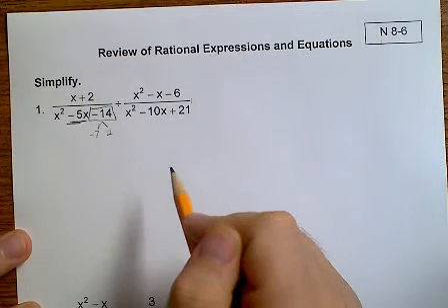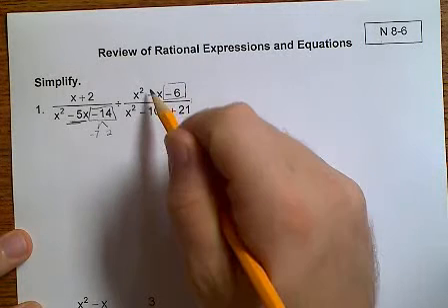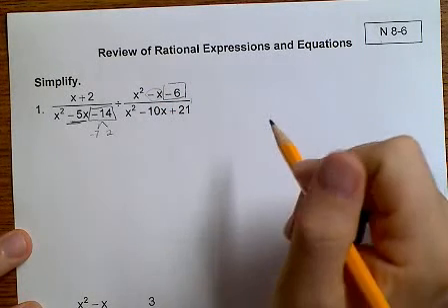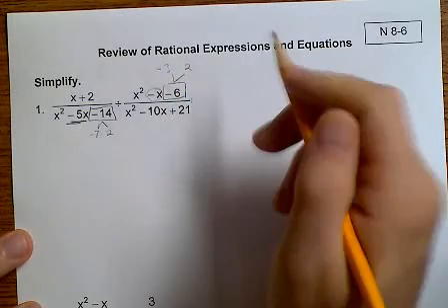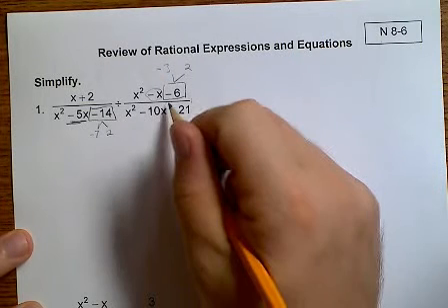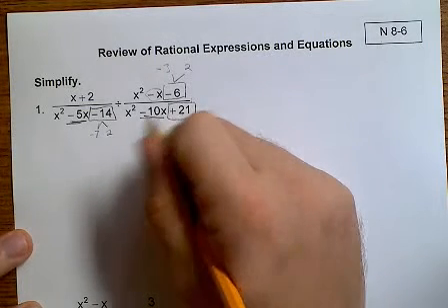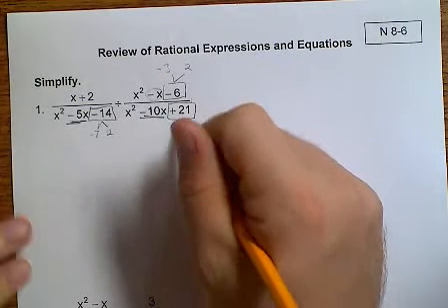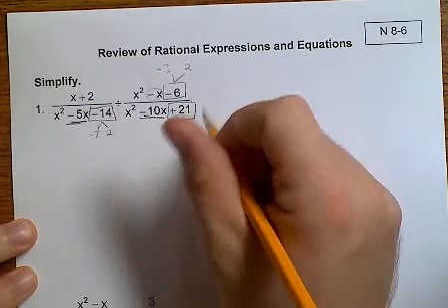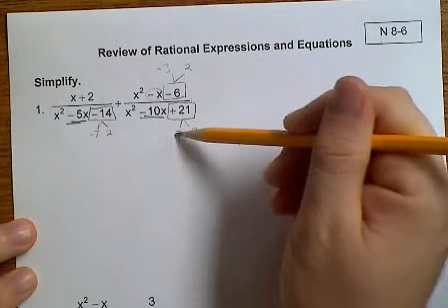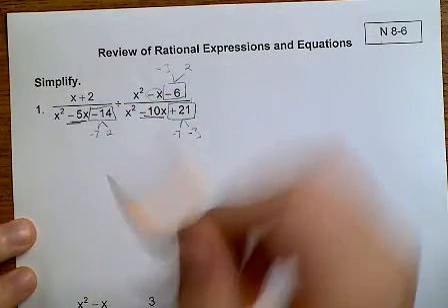If we come over here, we want something that will multiply to negative 6 and add to negative 1. Well, that would be 3 and 2, with the 3 being negative. And now we want to multiply to a positive 21, adding to a negative 10. Well, this would be 7 and 3, but since we're adding to a negative 10, we need to make these both negative. And this one is as factored as it's going to get. So let's go ahead and rewrite these.